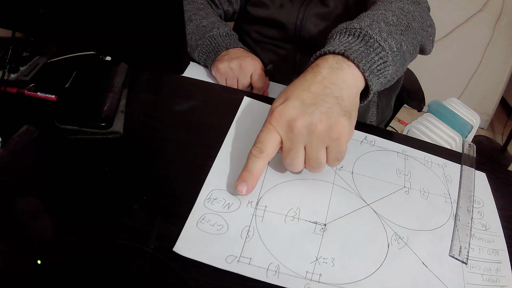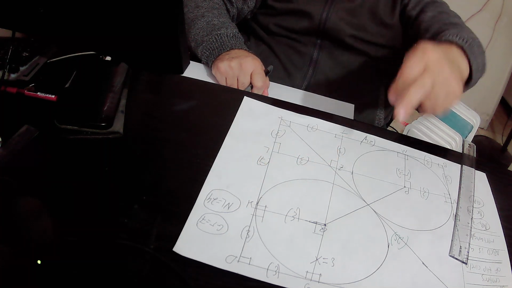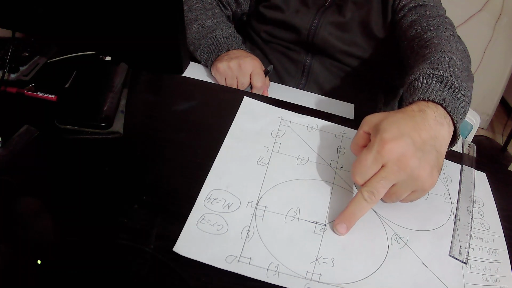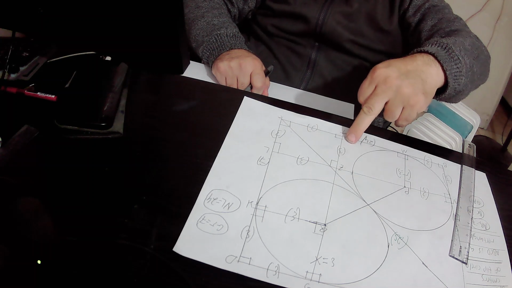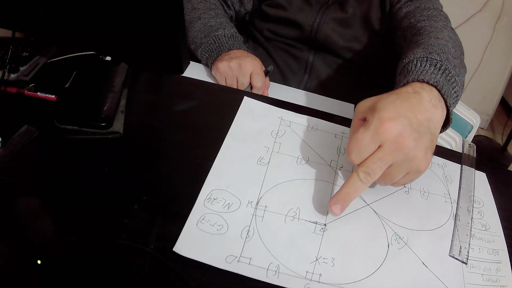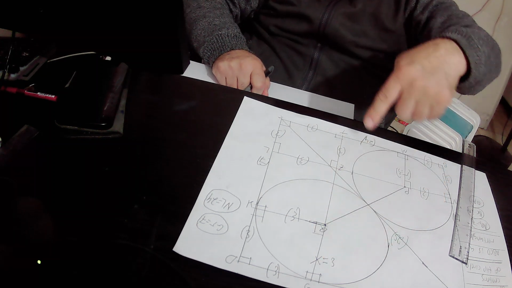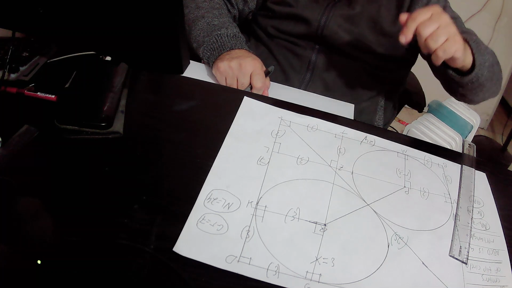But GT equals 7 units. So GT, which is 7, minus GQ, that is 3, minus ZT, that is also 3, must be equal to the missing side QZ.